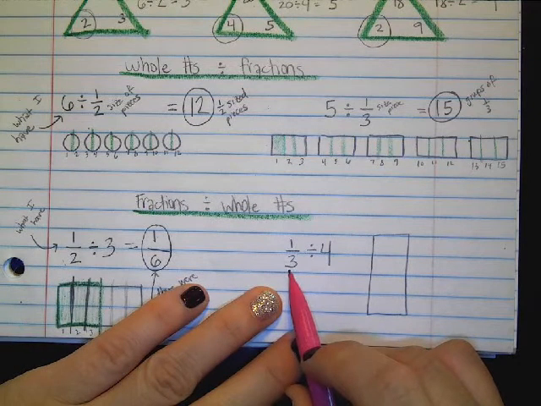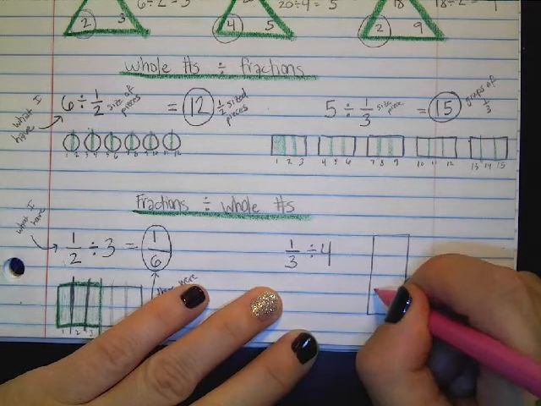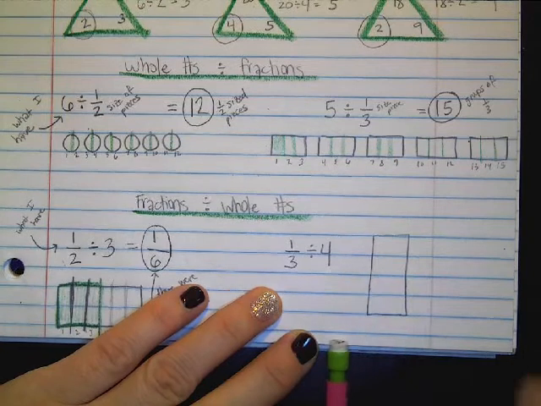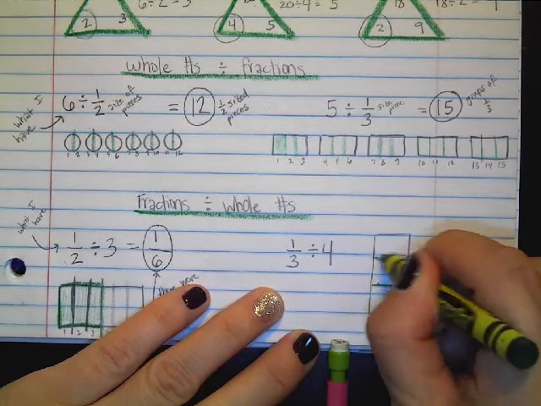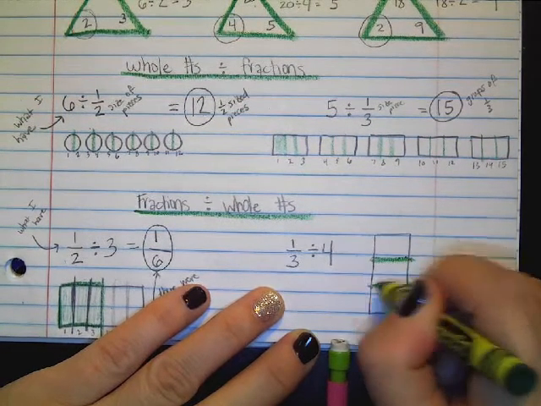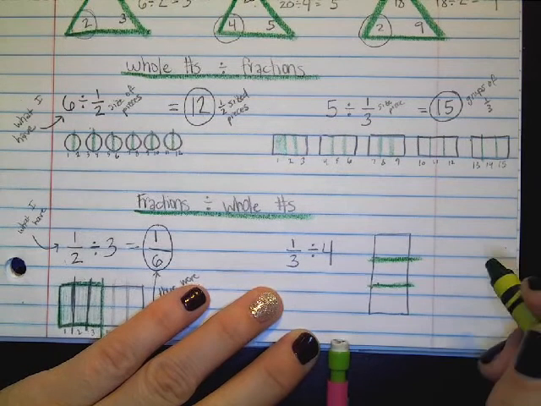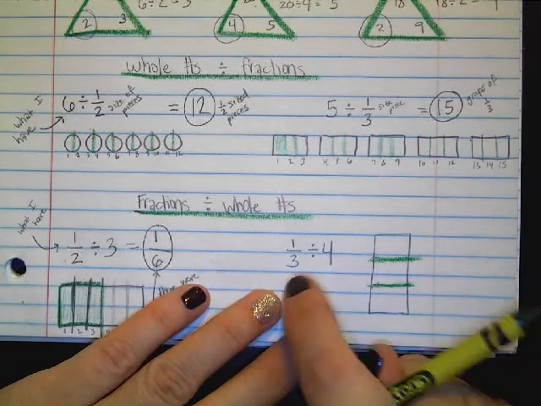There's my candy bar. I have a whole candy bar. Well, I don't need a whole. I only need a third of that candy bar. Okay, so I'm going to split this with my green into thirds.